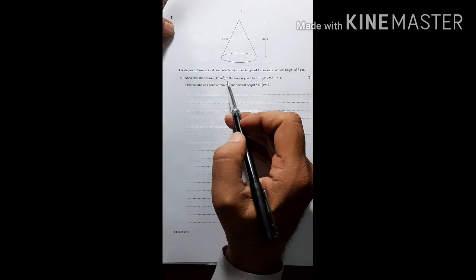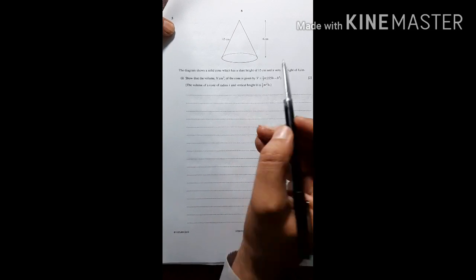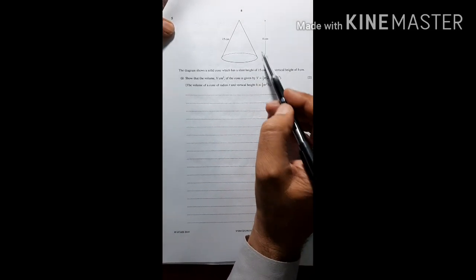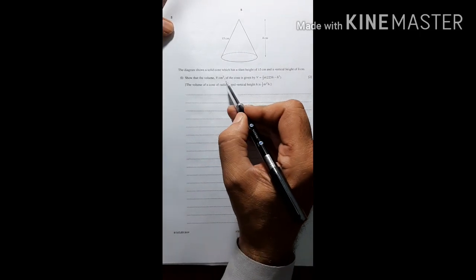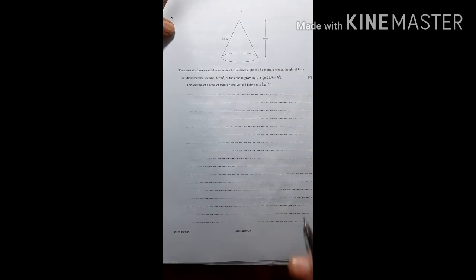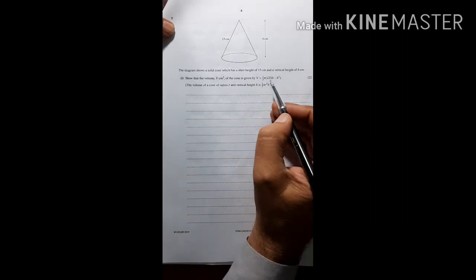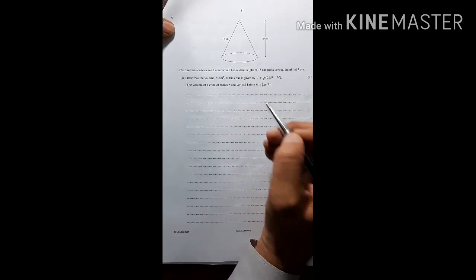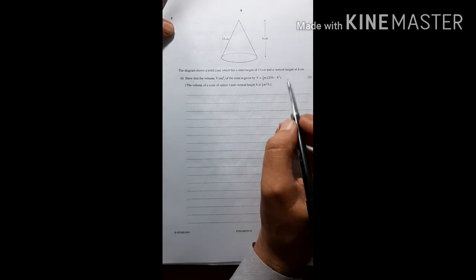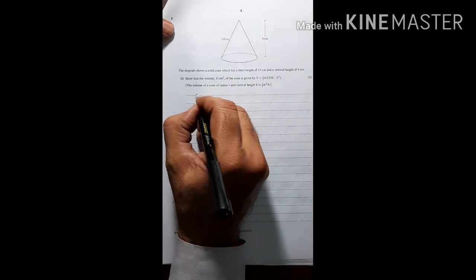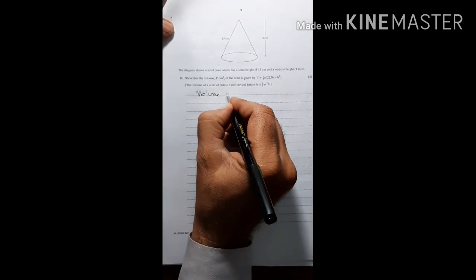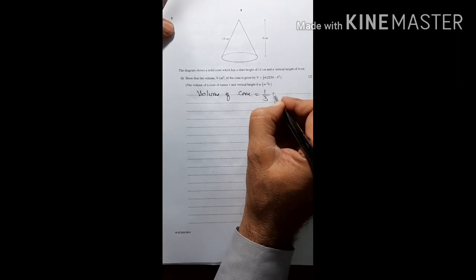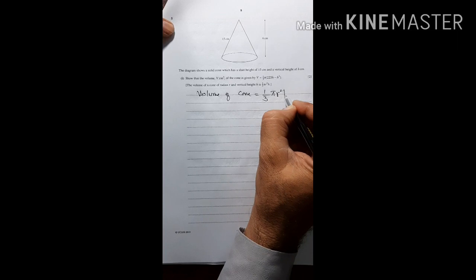Diagram shows a solid cone which has a slant height of 15. This is our slant height, and a vertical height of h. This is our vertical height. Show that the volume V of the cone is given by V equals 1 over 3 pi (225h minus h cube). This is the formula of the volume of the cone: 1 over 3 pi r square h.